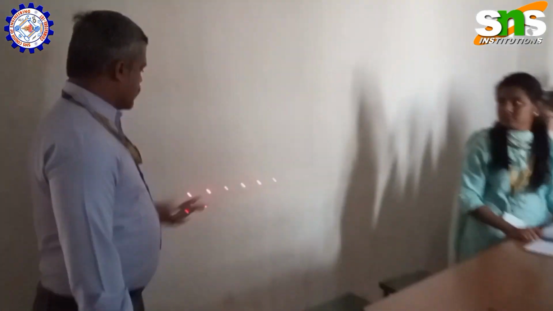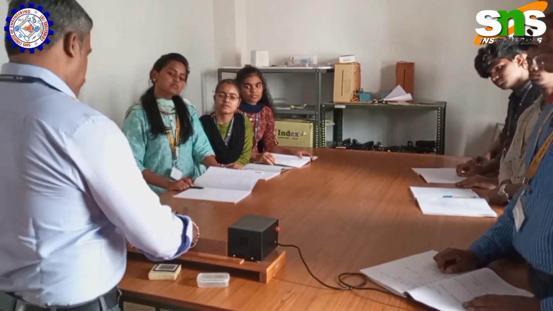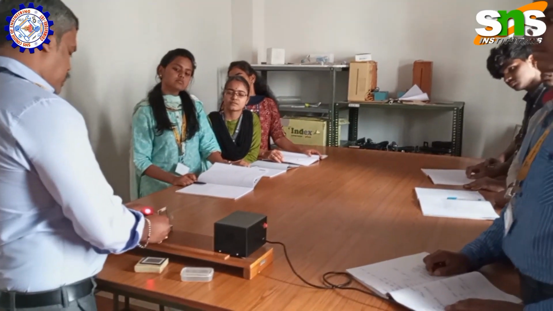So the diffraction pattern is obtained. Next, from the pattern we calculate the wavelength. Second, we find the particle size by using a glass plate on which lycopodium powder is deposited. So this is the sample we prepared with lycopodium powder.